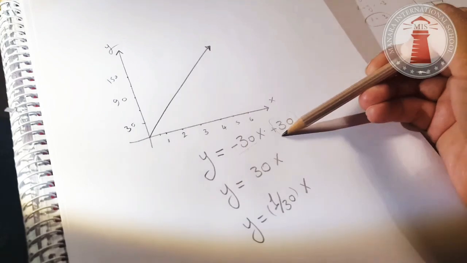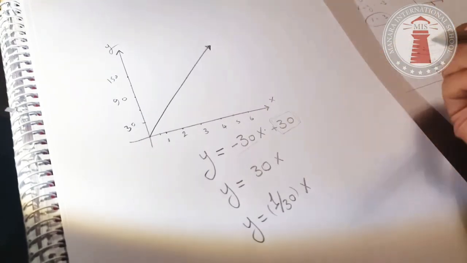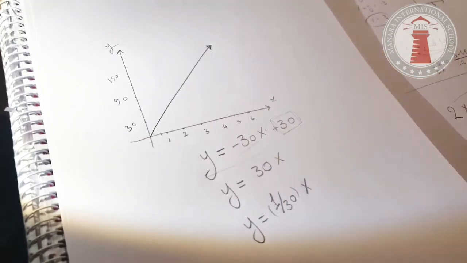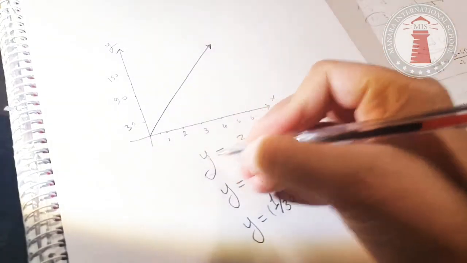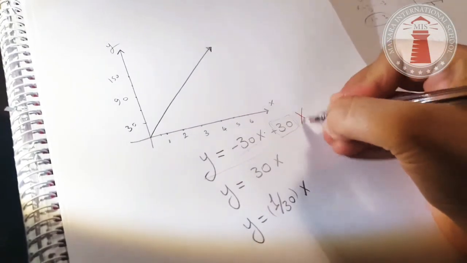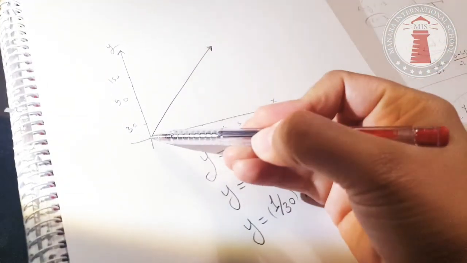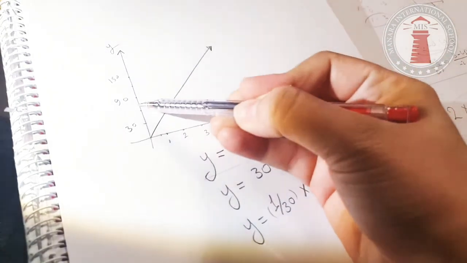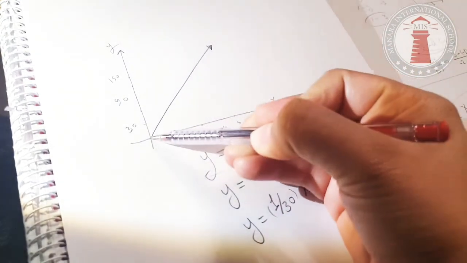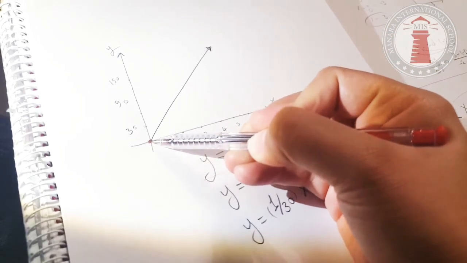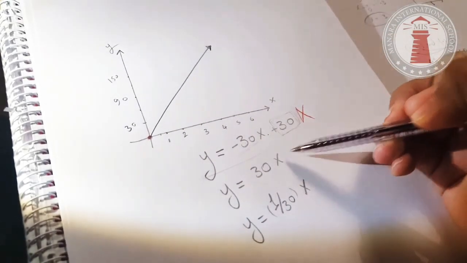Now here we can exclude this option, because obviously this is incorrect. This is wrong. Why is it wrong? Because here it's very clear that this line does not cross any point in the x or the y, but only the 0 point. So our y-intercept is 0. So it's either this one or this one.